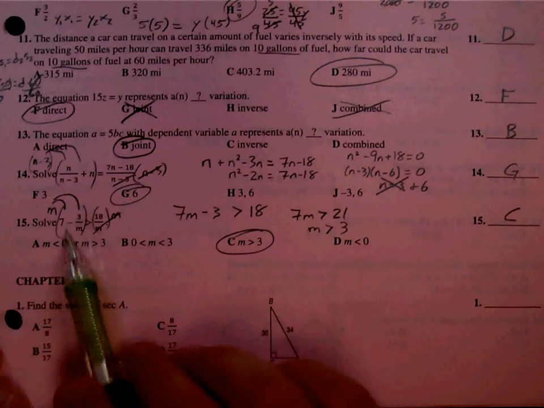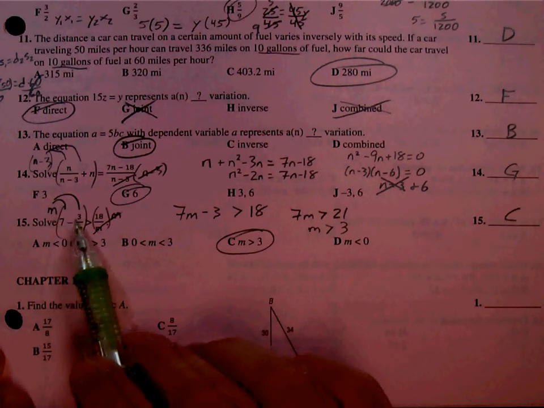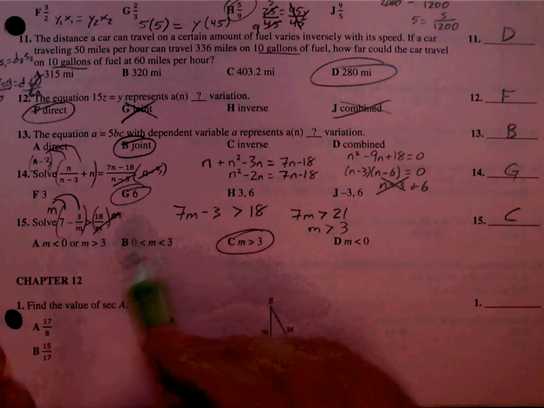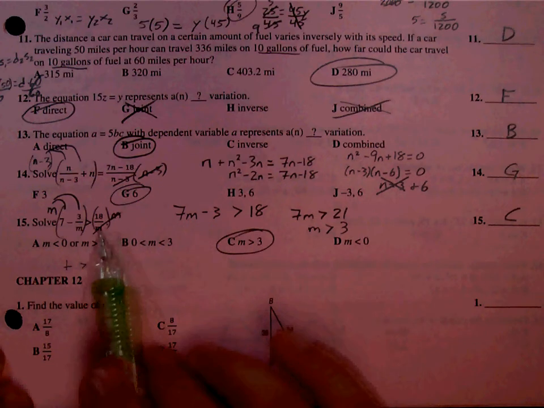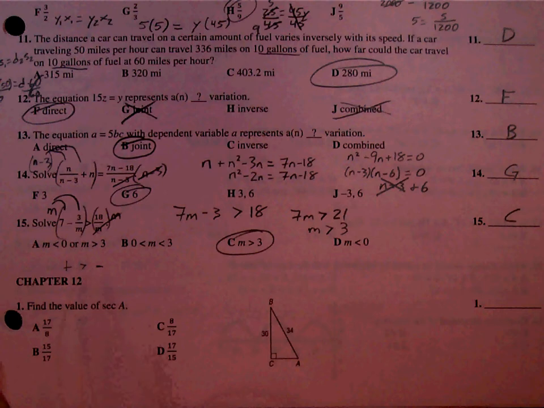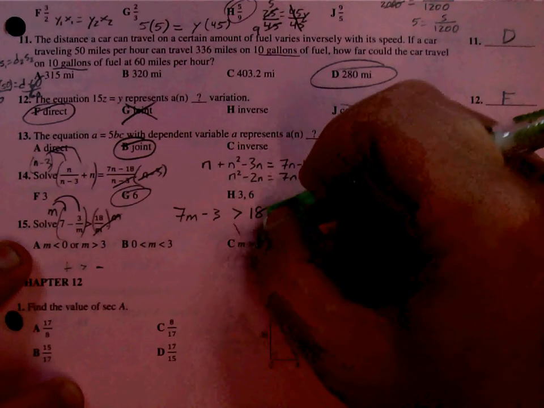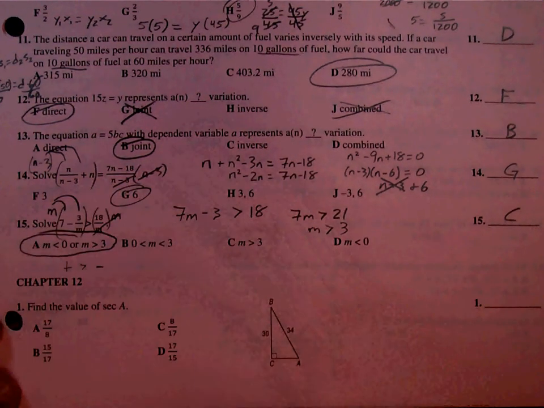If I plug that in there, a negative number for m, think about what's going to happen. 7's positive. Negative 3 divided by a negative number, negative over negative will be positive. That's going to be plus. So 7 plus a number, that's going to be a positive number. I'll have a positive on the left side. Think about the right side. If you have an m that's negative, 18 over negative, that's going to be a negative number. I don't care what the numbers are. Positive will always be greater than negative. So if you have something less than 0, it's also going to work. So not only does it work when m is greater than 3, it also works when m is less than 0. So we're going to have A for our answer here.